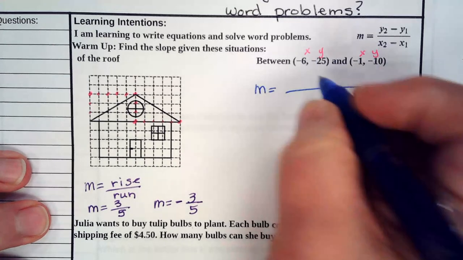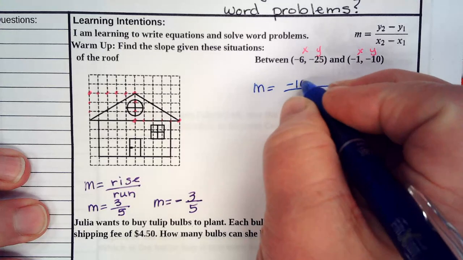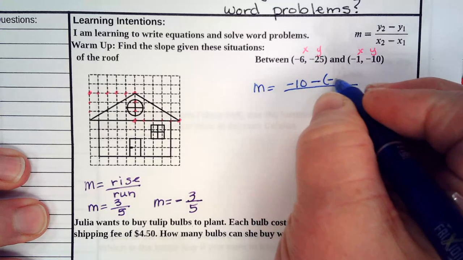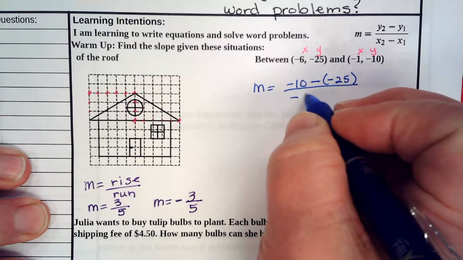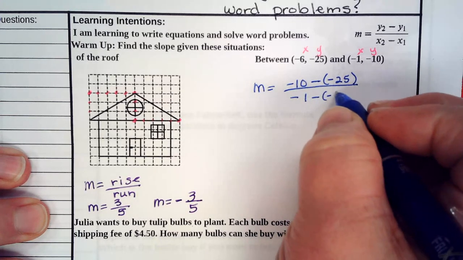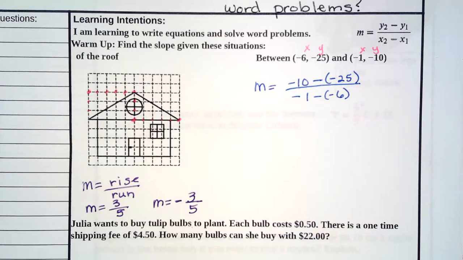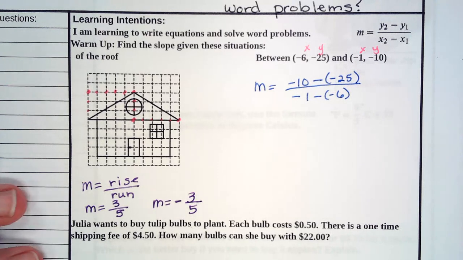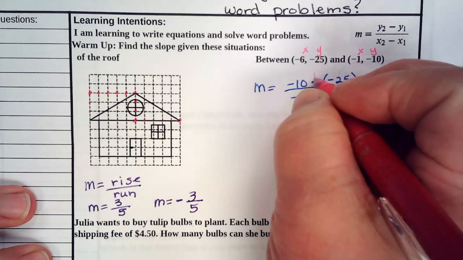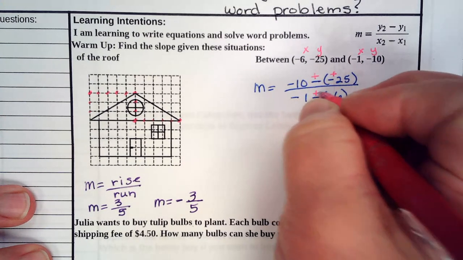So this will be negative 10 minus negative 25 over negative 1 minus negative 6. I started at the second point this time. Do we minus the negative? Nope, we plus that positive.